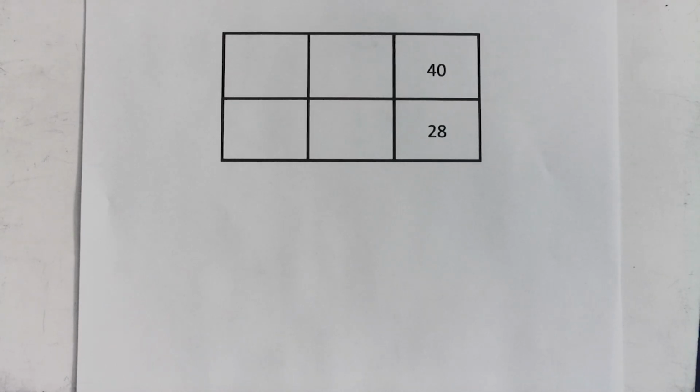All right, so let's check your answer. Remember, we may have different answers. One possible answer is this table showing first dividing both terms by 2 and then dividing both terms by 4.